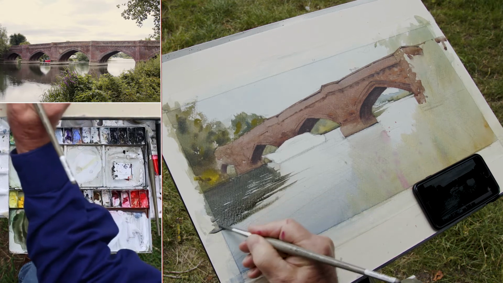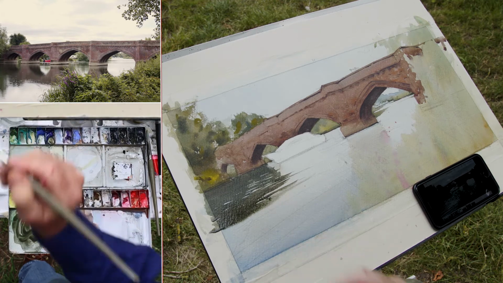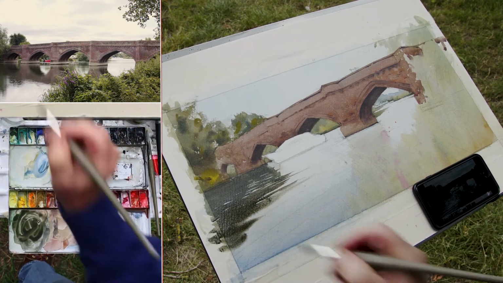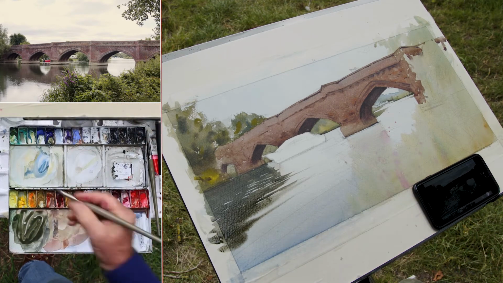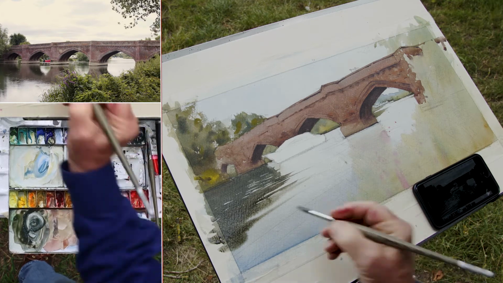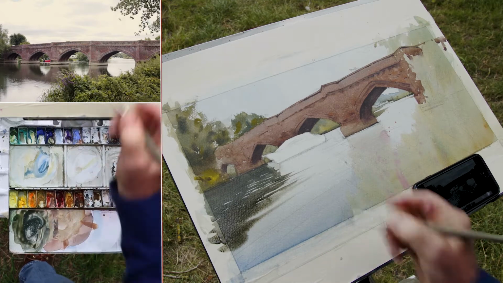And there you go. Softer edges. I think that's what I want anyway. I believe so. I may need to be darker. I may need to be more patient and wait.